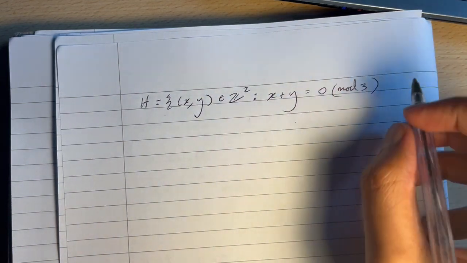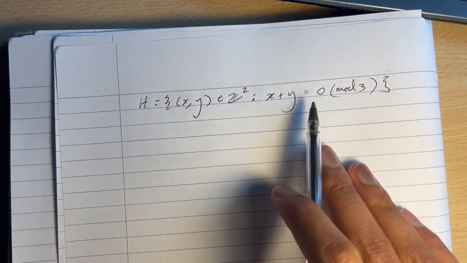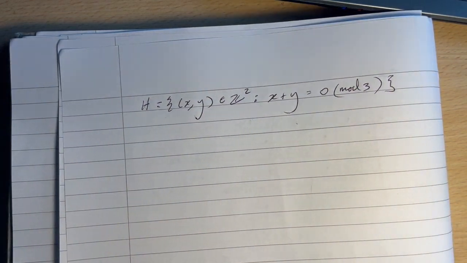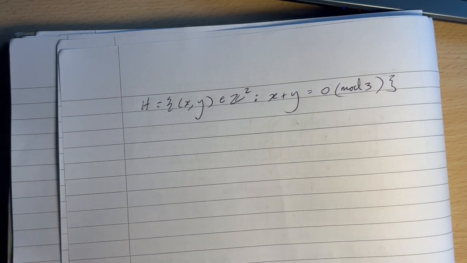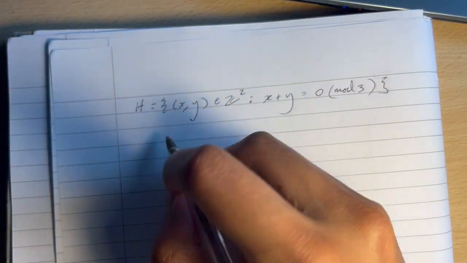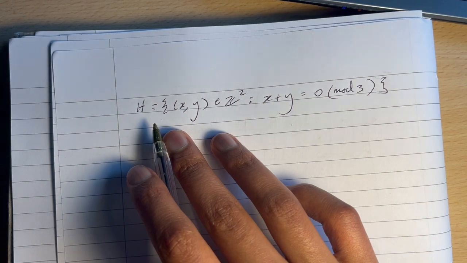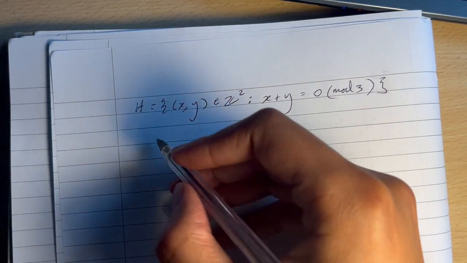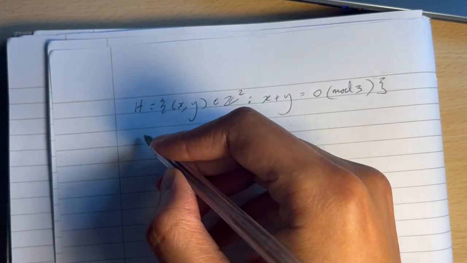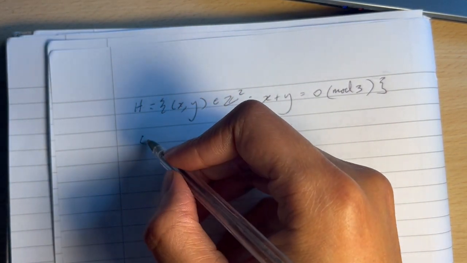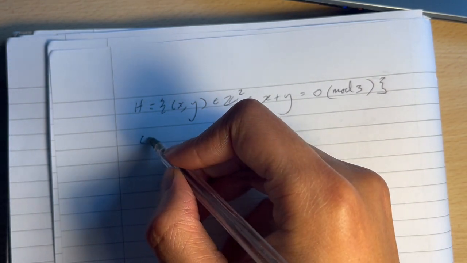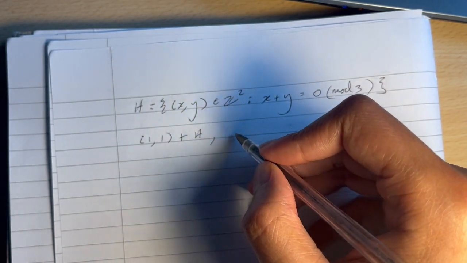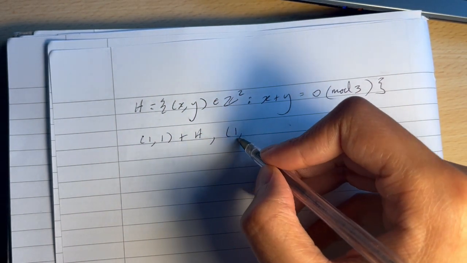And the reason they don't just put divisible by 3 is because they want us to use this as a hint, probably. Anyway, so we're given some cosets of this. So obviously we assume that Z^2 is an additive group, and H is a subgroup. And so we have these other cosets, and first of all we have to show that two of these cosets are equal.